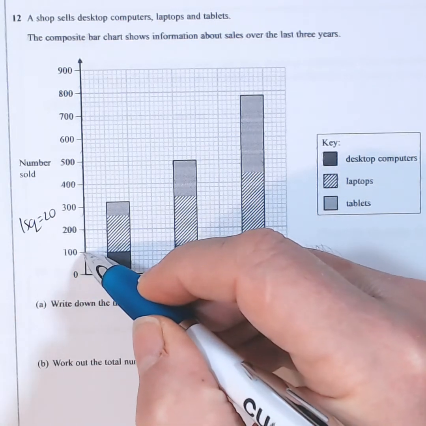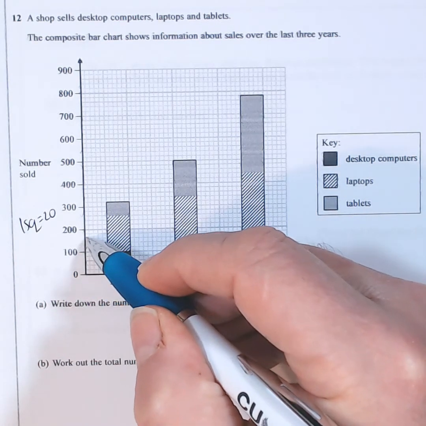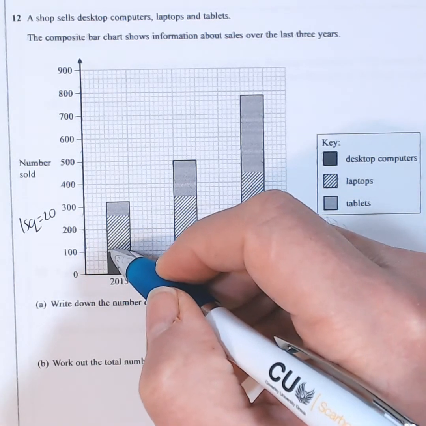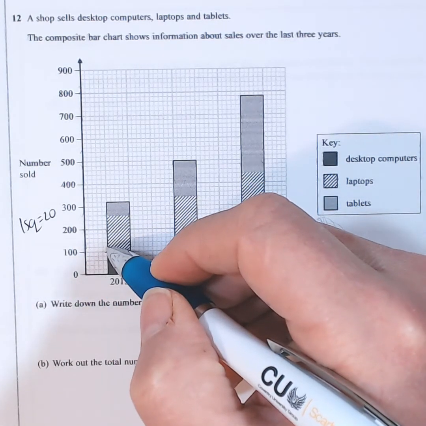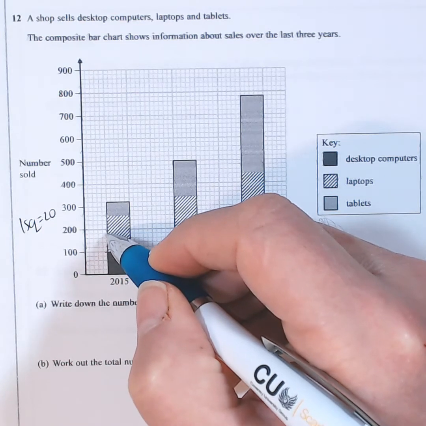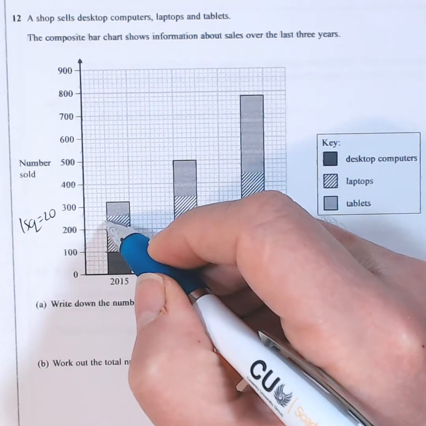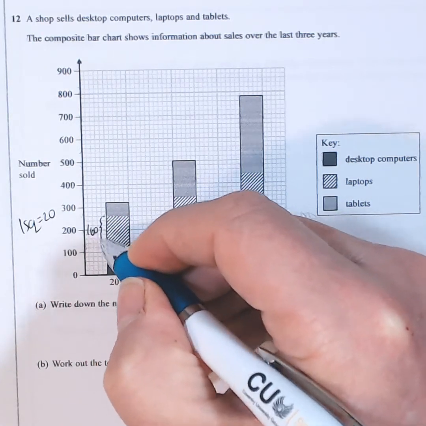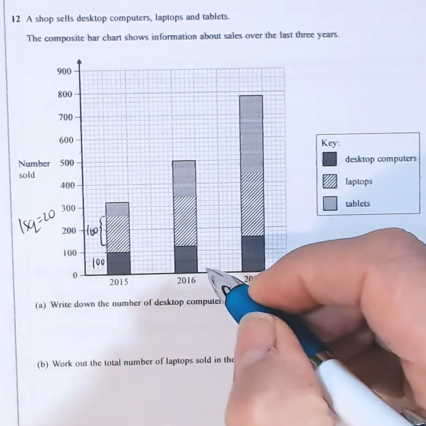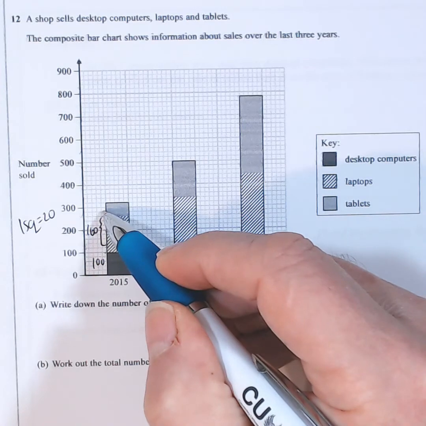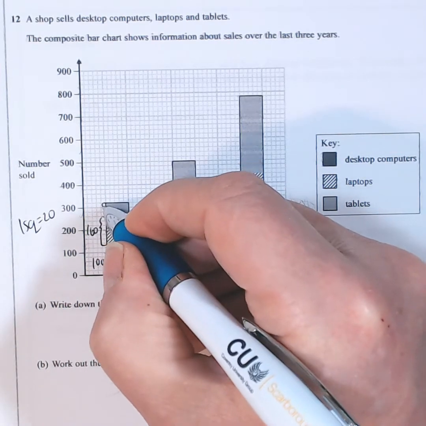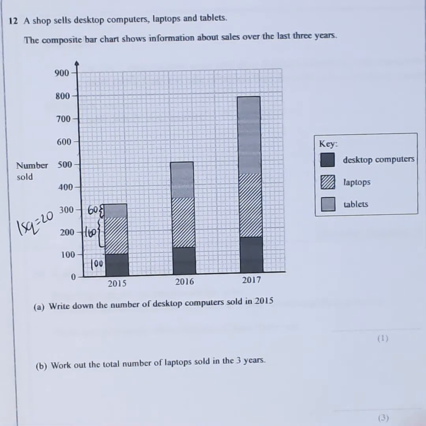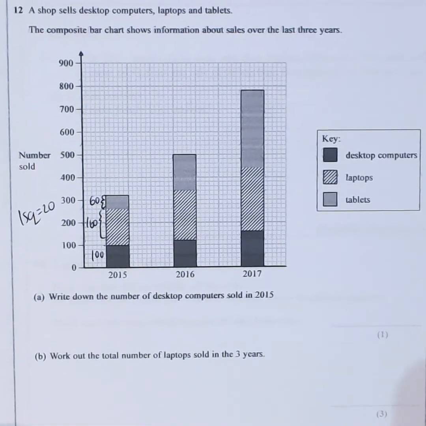Because we count up 100, 120, 140, 160, 180, 200. So we can see here that the laptops was 20, 40, 60, 80, 100, 20, 40, 60. So the laptops were 160. That was 100. And then we can see this went 20, 40, 60. So from there to there was 60. So that's how composite bar charts can be interpreted. So now we can look at the question.